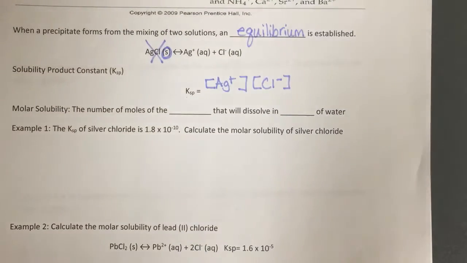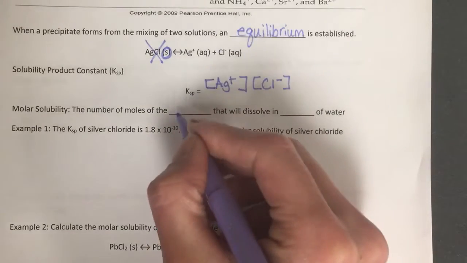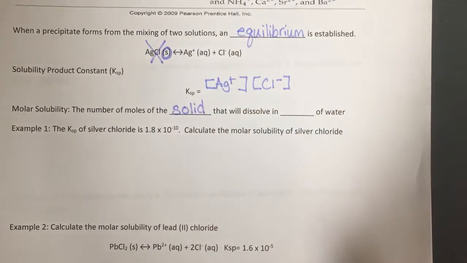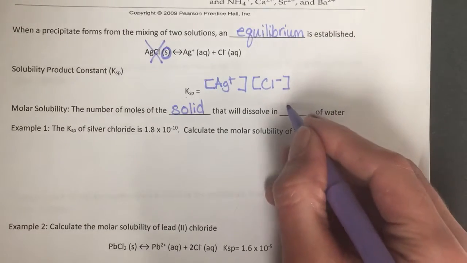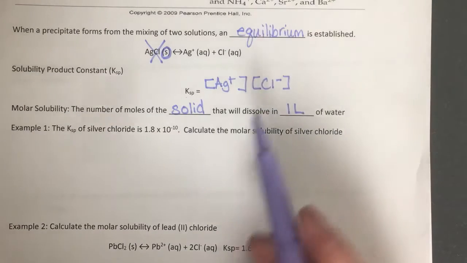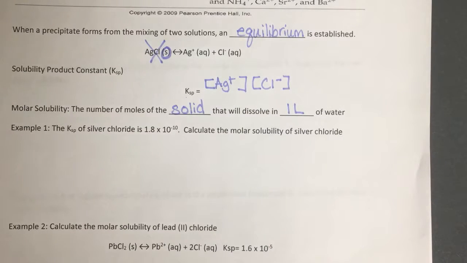Molar solubility tells me the number of moles of the solid or the precipitate that will dissolve in 1 liter of water. Okay? So moles per liter, molarity. How much of my solid is actually going to dissolve? The bigger my Ksp, the more stuff is going to dissolve. The smaller my Ksp, the less of these products I have, the less of my solid is going to dissolve.